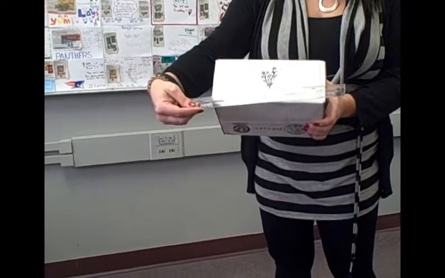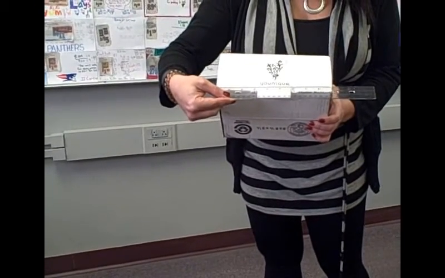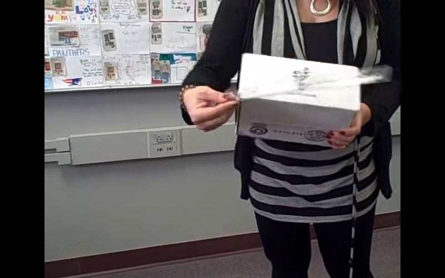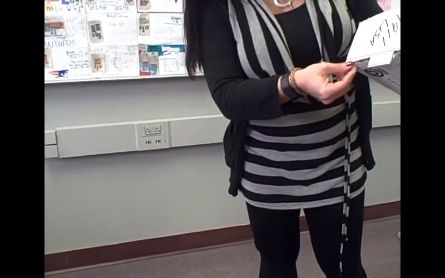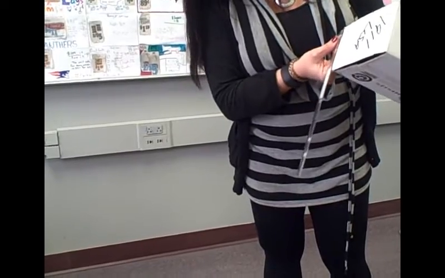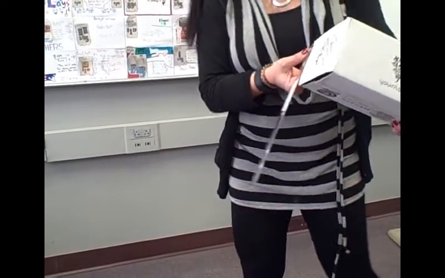Okay, so before we take our box apart, we're going to go ahead and get our measurements. So the length of our box is 9 inches. The width of our box is 6.5 inches, and the height of our box is 3.5 inches.